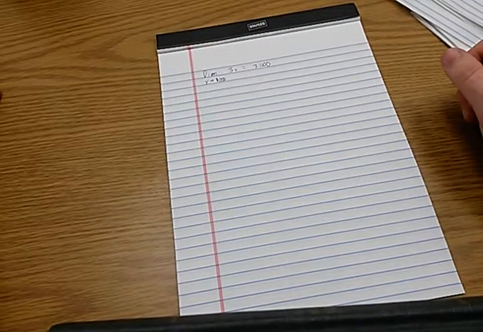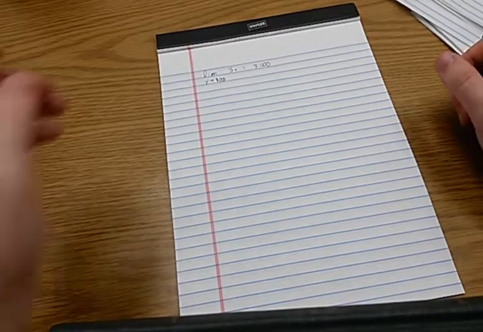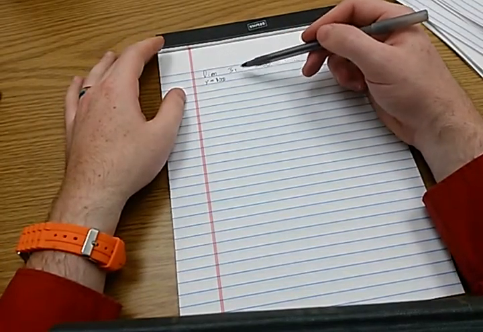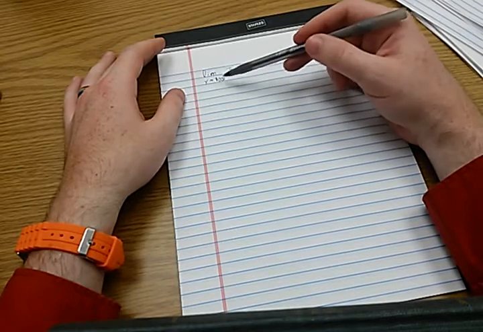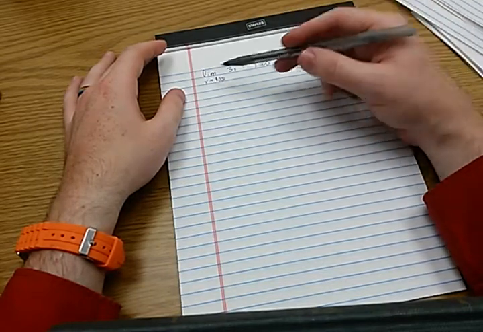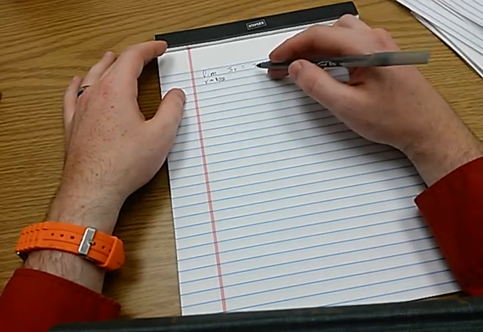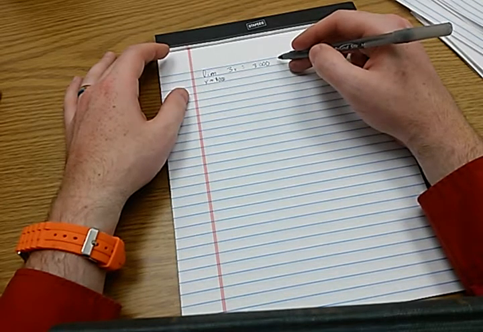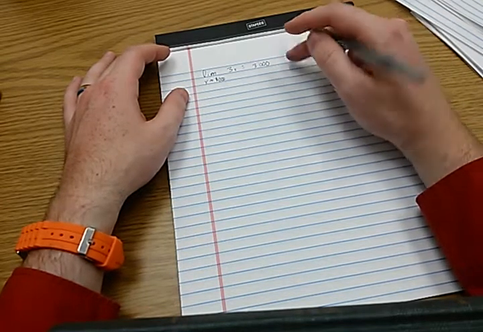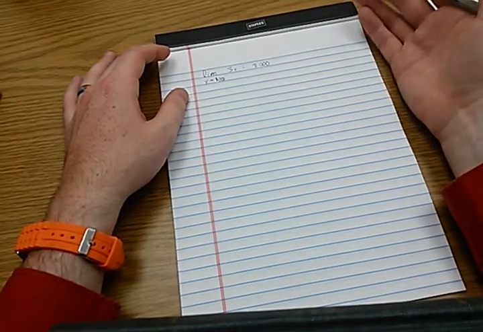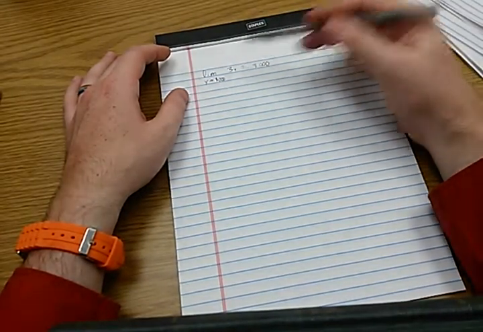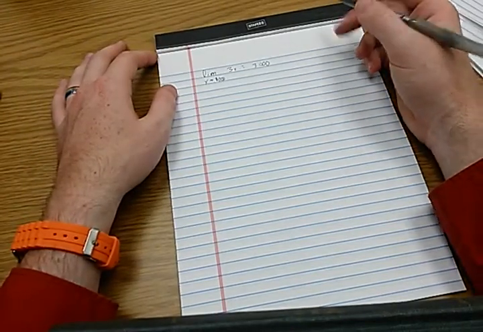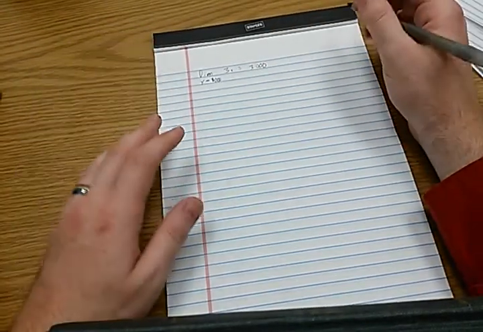So we've just used our limit laws to find out that the limit of the function y equals 3x as x approaches 1,000 is equal to 3,000. And we got this because if we have two functions that are added together, we can just calculate those limits separately and put them back together. That's fine, as long as the limits exist separately.